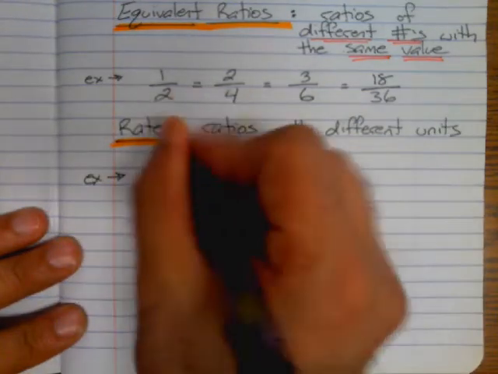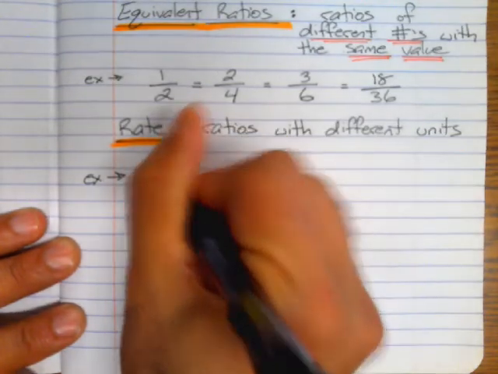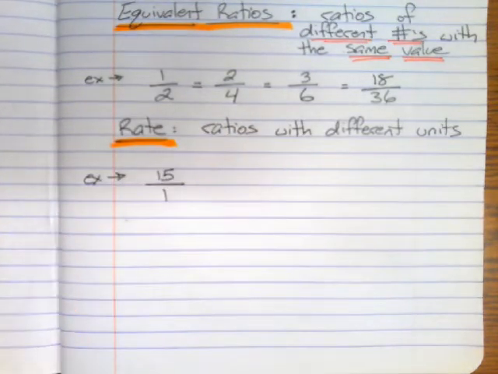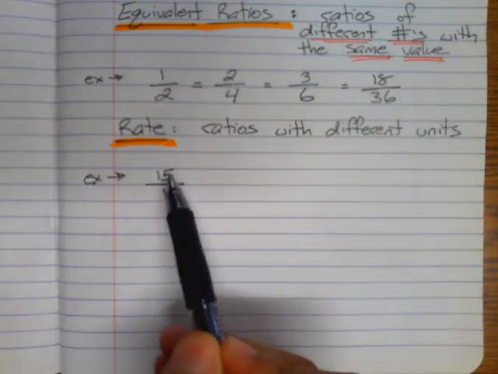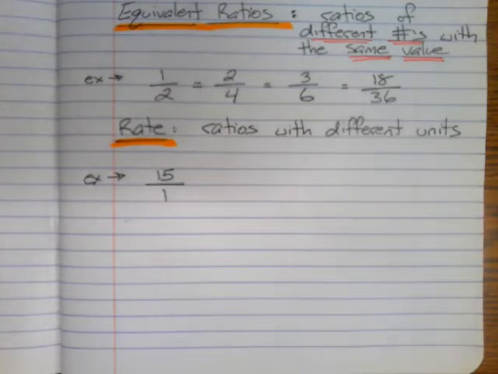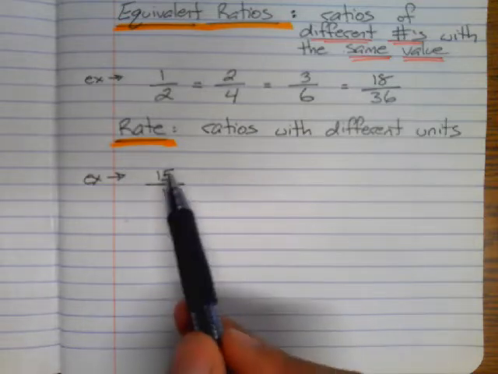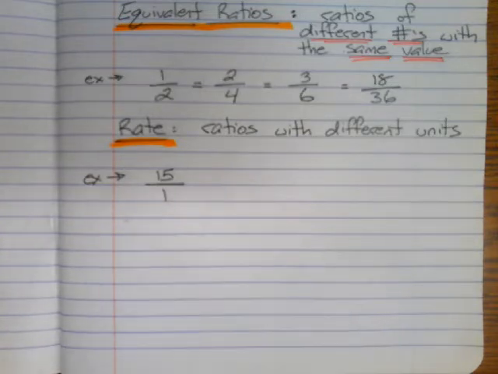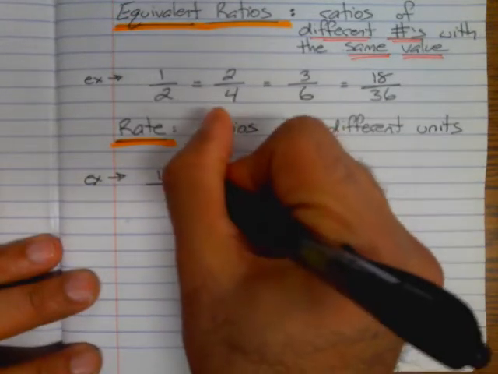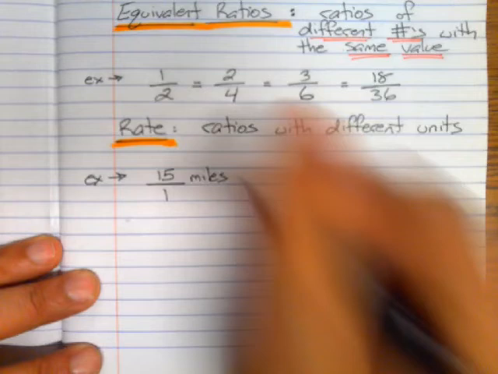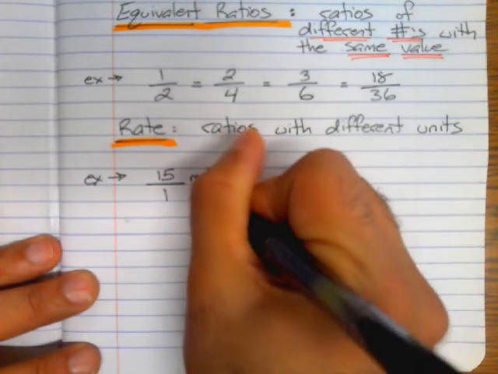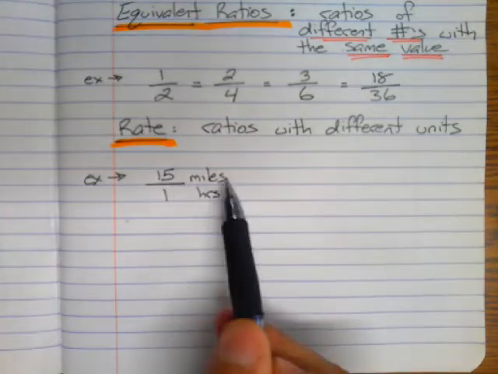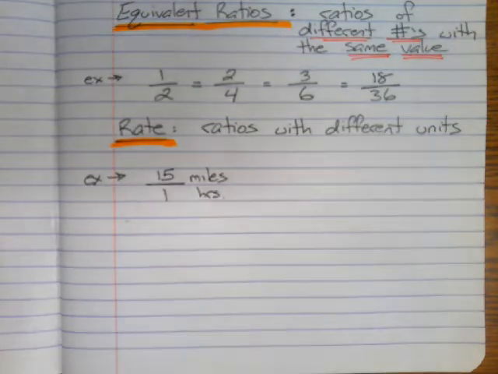Let's say we have the numbers 15/1. That's my fraction or my ratio. I'm comparing 2 numbers. I'm comparing the number 15 to the number 1. But 15 what? Or 1 what? I need some different units. A unit would be something like maybe miles. And that 1 would be something like hours. 15 miles per every 1 hour. That's called speed.